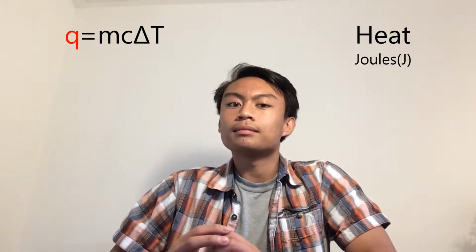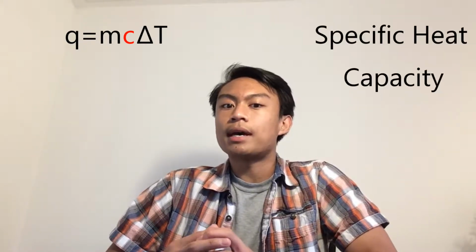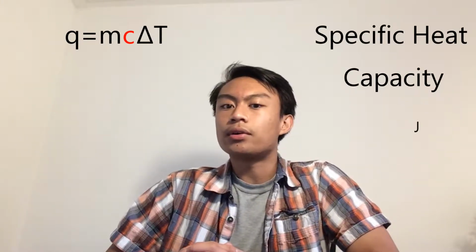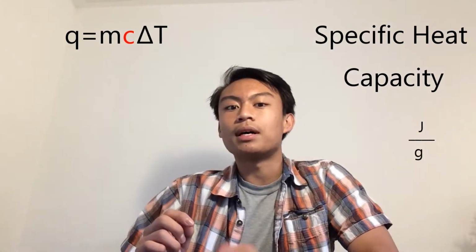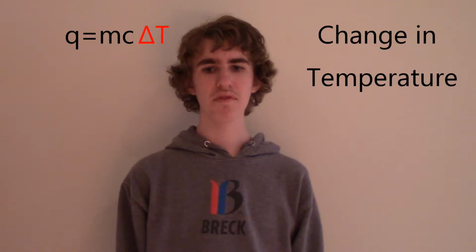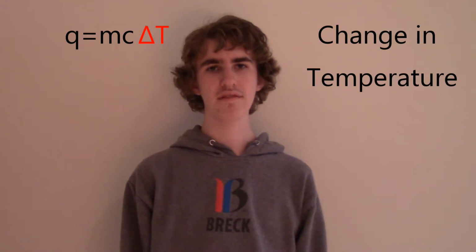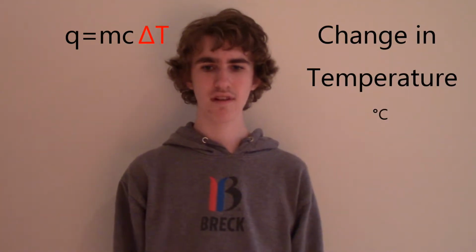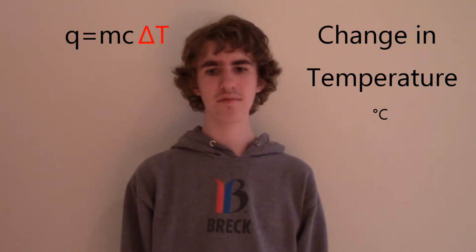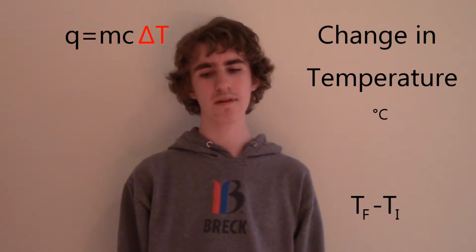The letter Q corresponds to heat in joules. The M represents mass in grams of any substance, like water or metal. The C with a little s on the end means specific heat capacity, or the amount of energy required to heat up 1 gram of a substance by 1 degree Celsius. Delta T stands for the change in temperature before and after the heat transfer in degrees Celsius. To solve for delta T, subtract your initial temperature from your final temperature to find the change in temperature.